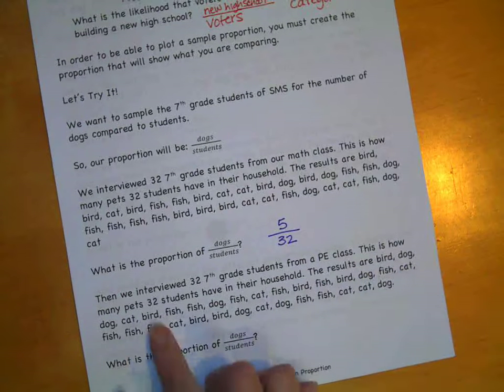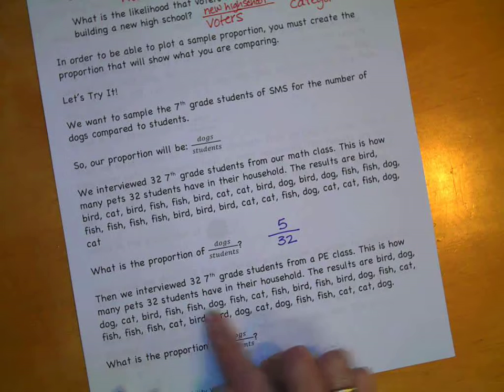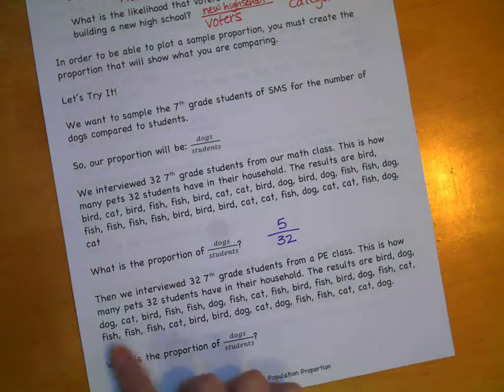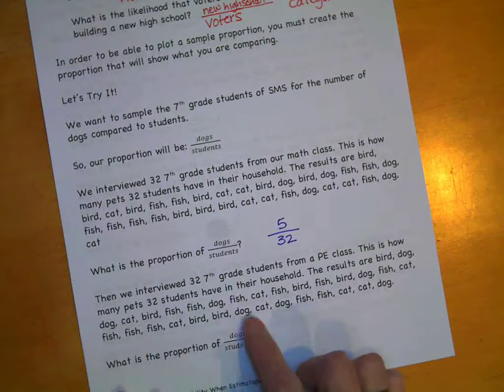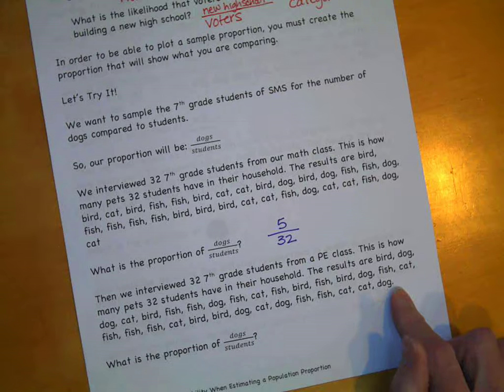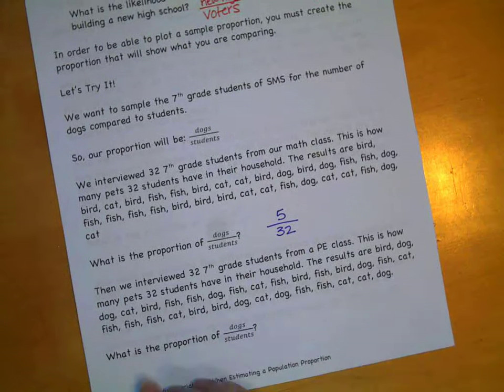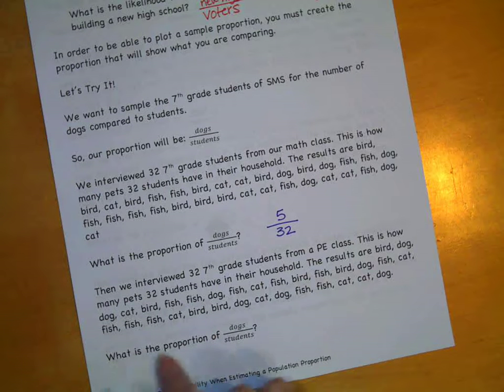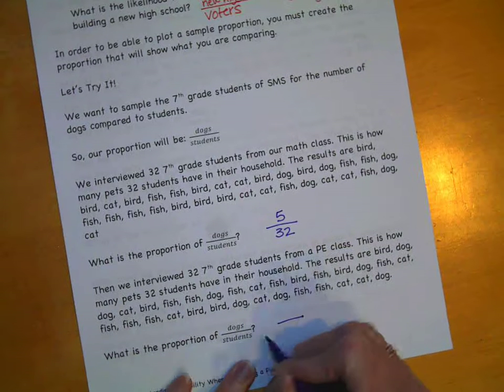The results are bird, dog, dog, cat, fish, cat, bird, fish, dog, fish, cat, fish, bird, dog, fish, cat, fish, cat, bird, dog, cat, dog, fish, cat, dog. Sorry, I'm reading fast. So again, our proportion is the same because we're collecting the same data, the same information. What is the proportion of dogs to students this time?